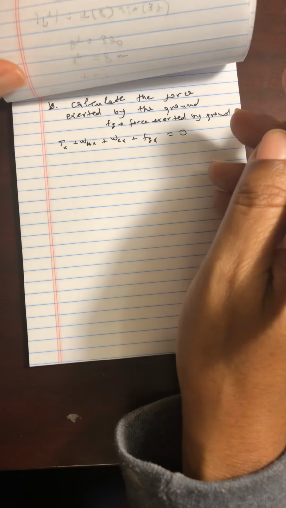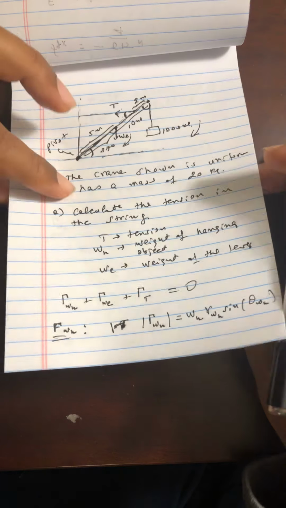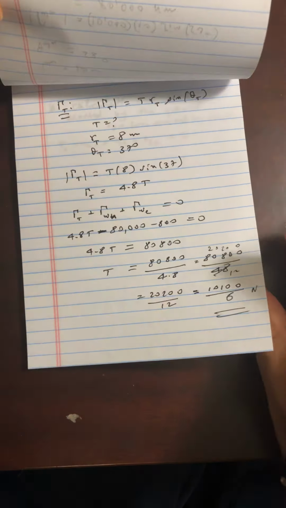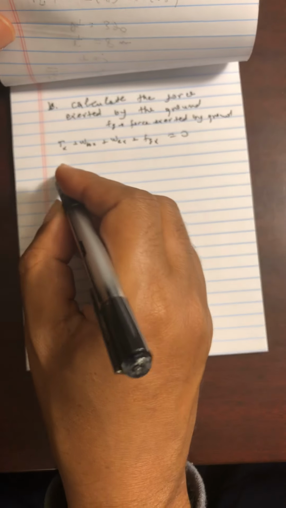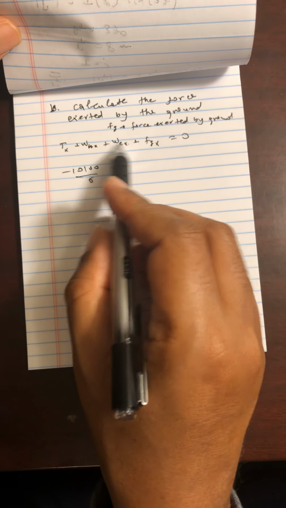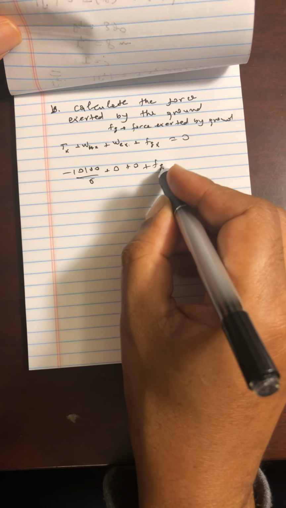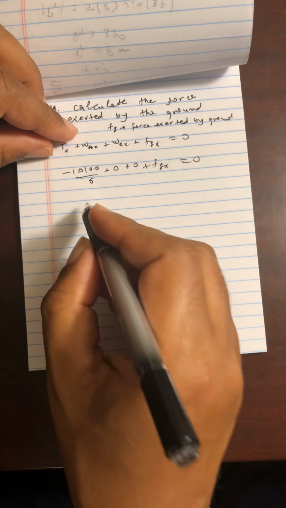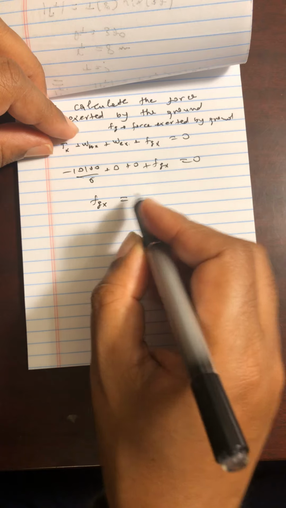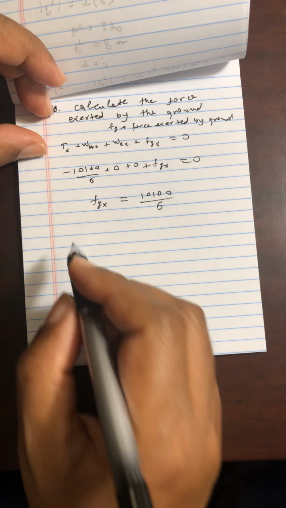So Tx is a horizontal force to the left, so it's just negative of this number over here, negative 10100 over 6. You see these two do not have x components, so plus 0 plus the x component equals 0. So the x component of this one is simply 10100 over 6.